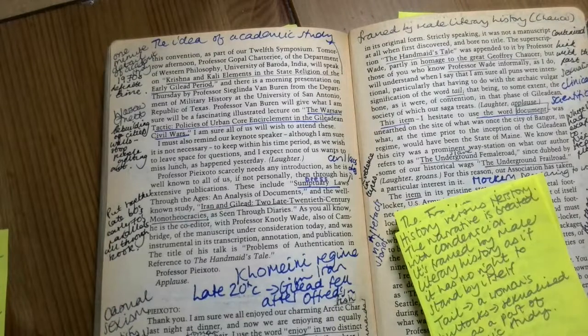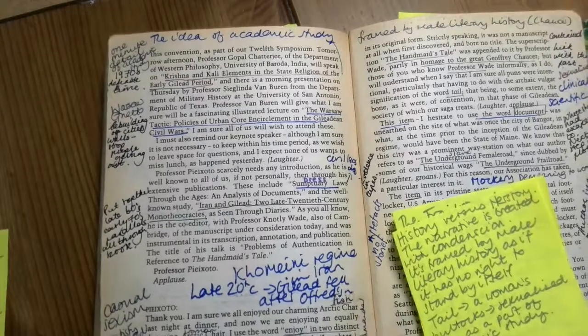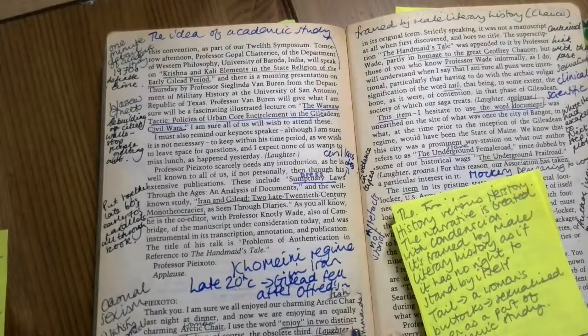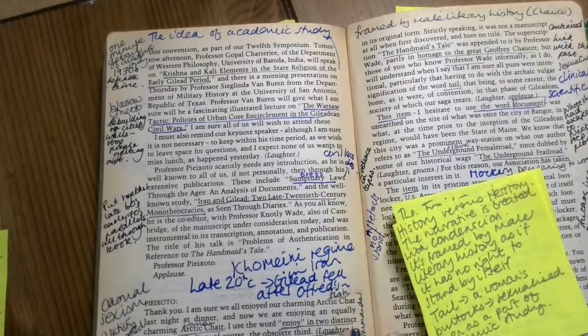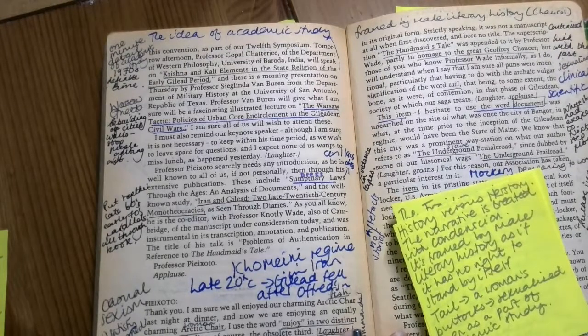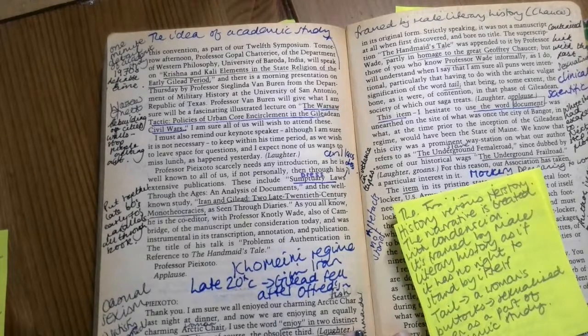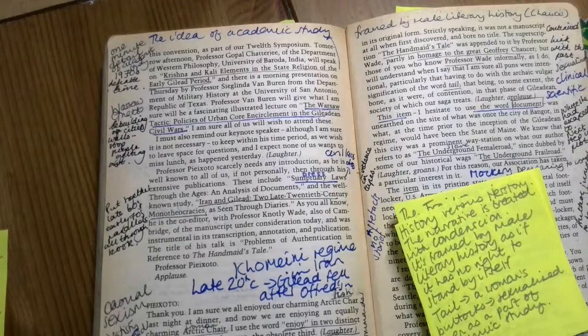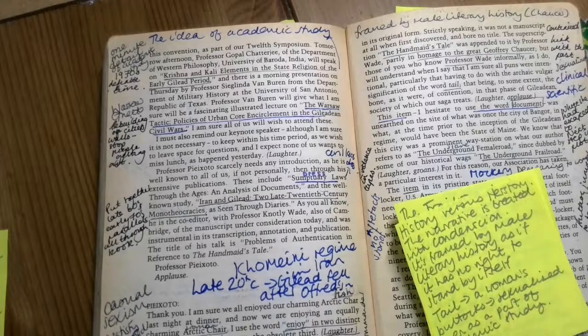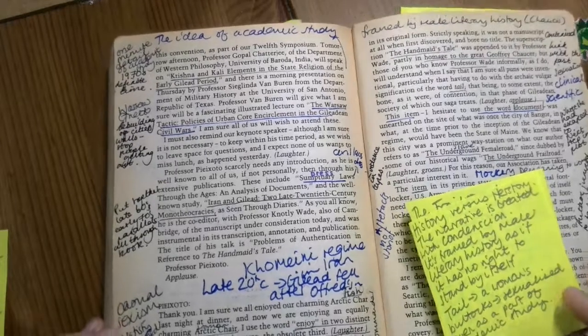And so we have a number of things here that are hinting at what is about to come, and is already setting us as the reader on edge. So we have he's been instrumental in the transcription, annotation and publication of The Handmaid's Tale, and the title of his talk is Problems of Authentication, and that begins to create unease for us because Offred's story is very fresh for us. We believe her entirely. We're invested in her narrative. And so then to begin to challenge it is something that the reader finds quite uncomfortable.